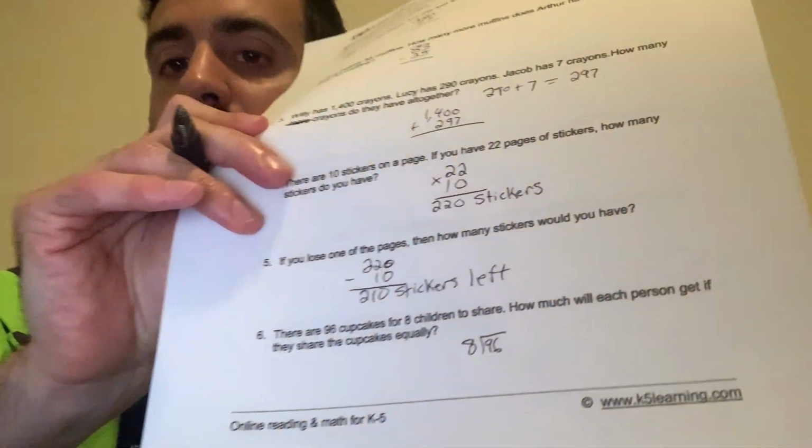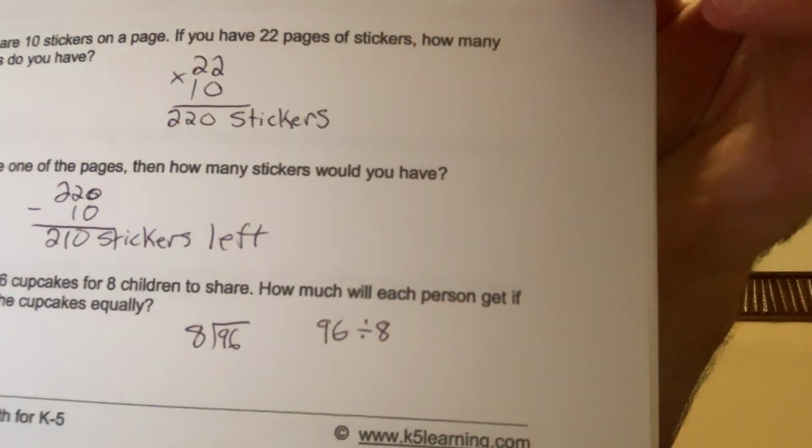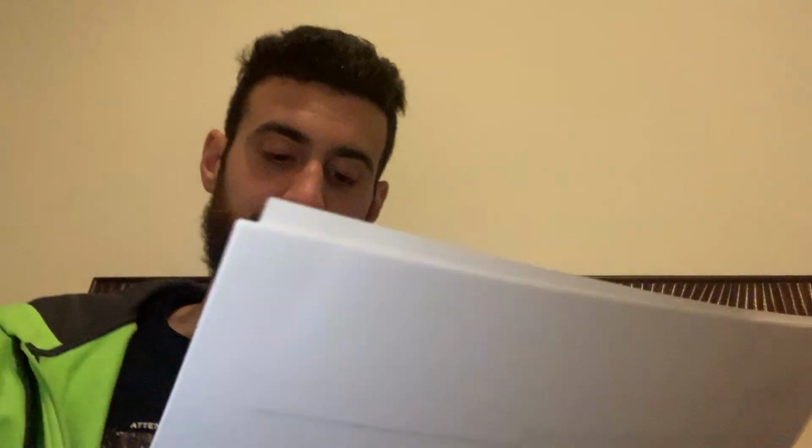Now, we didn't get into long division, so you could even just write it like this, 96 divided by 8, which is the same thing as the first one. So for this one, you could use a calculator if you need to, to find out how much each person will get if they share the cupcakes equally.